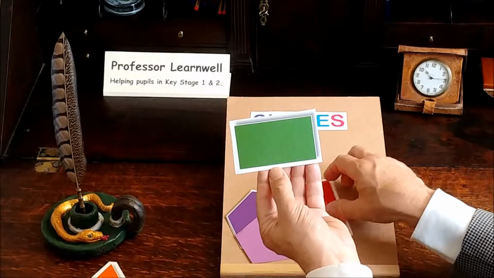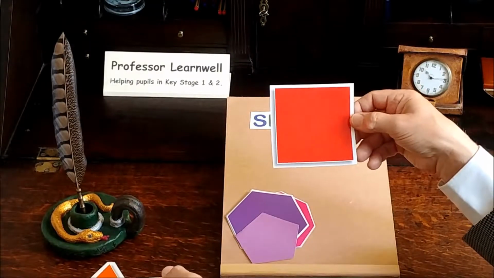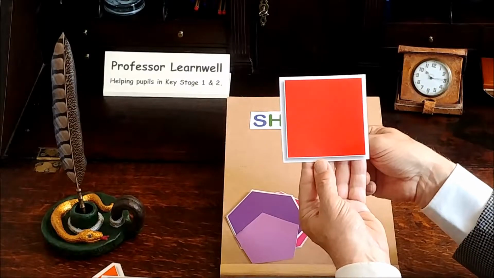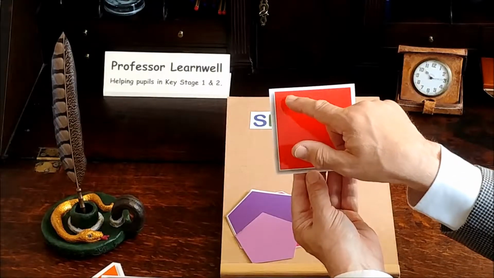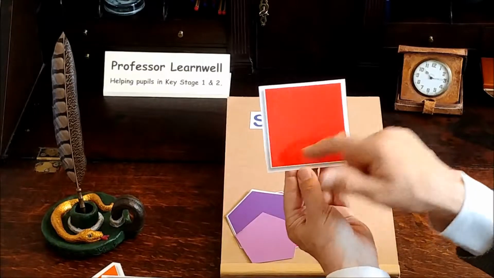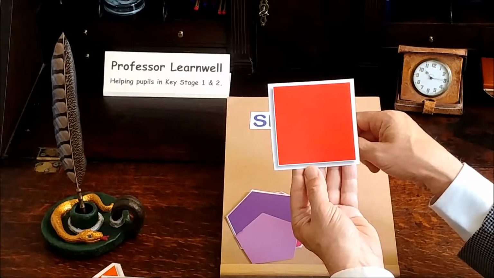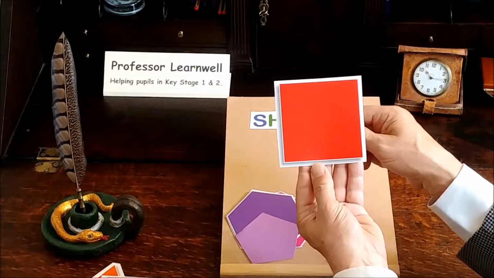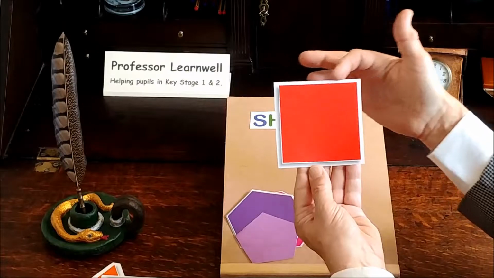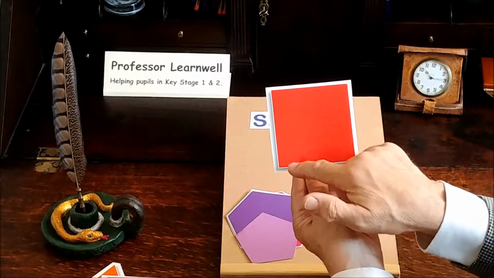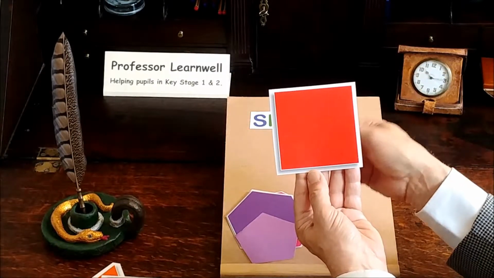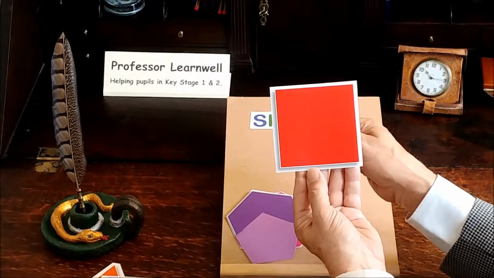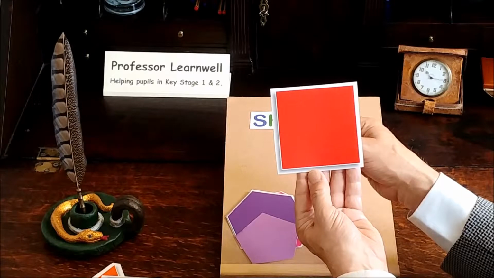Now, this shape is also a quadrilateral because there are 4 sides. It's also a rectangle because all 4 angles are 90 degrees each, adding up to 360. But the special property of this shape is that the lengths of each side are exactly the same as each other. The adjacent sides are the same. And so this special rectangle is called a square.